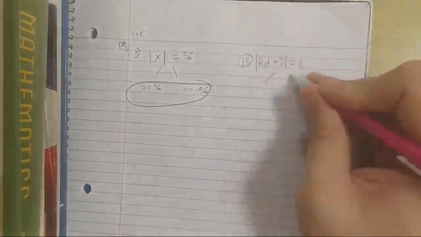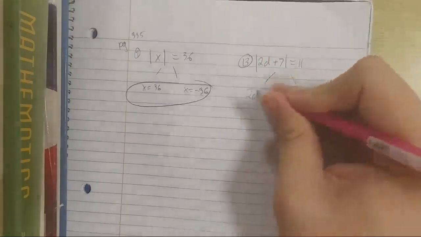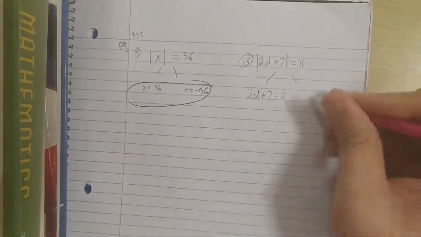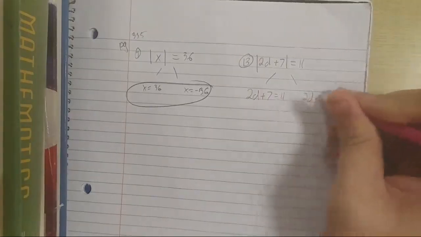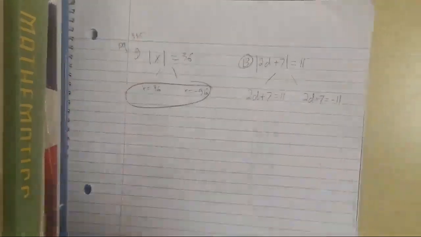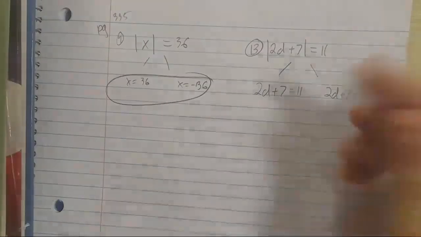So you're going to split it into two questions. So you have to do 2d plus 7 equals positive 11. That's okay. But you also have to do 2d plus 7 equals negative 11. You have to do both every time. Make sure you know how to set that up, or you're just going to get it wrong.